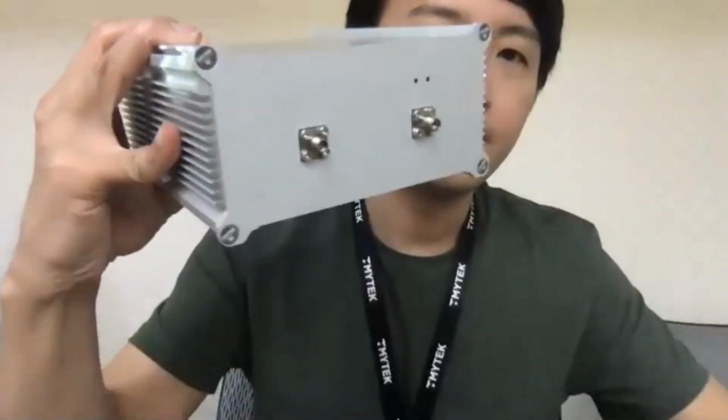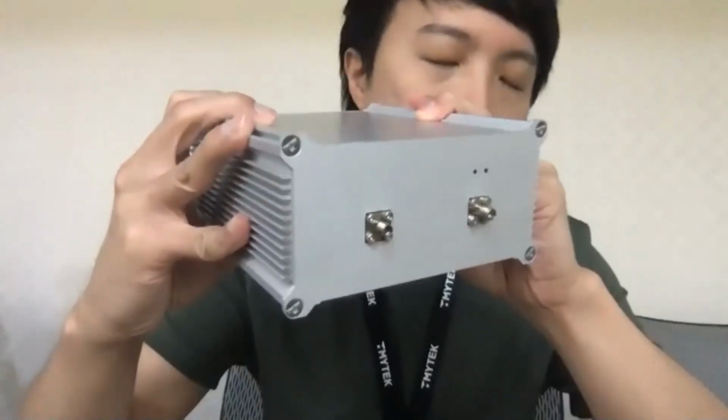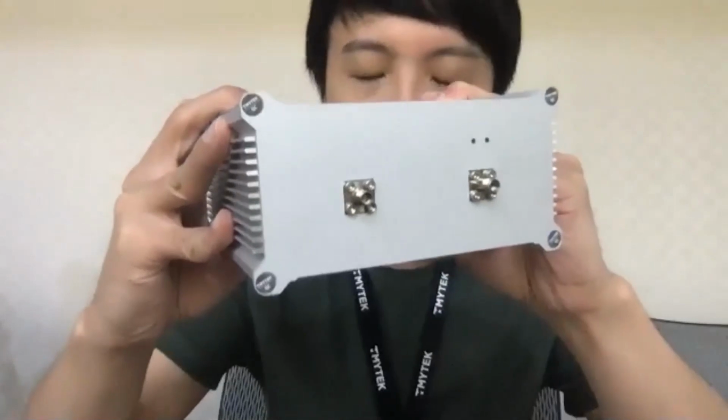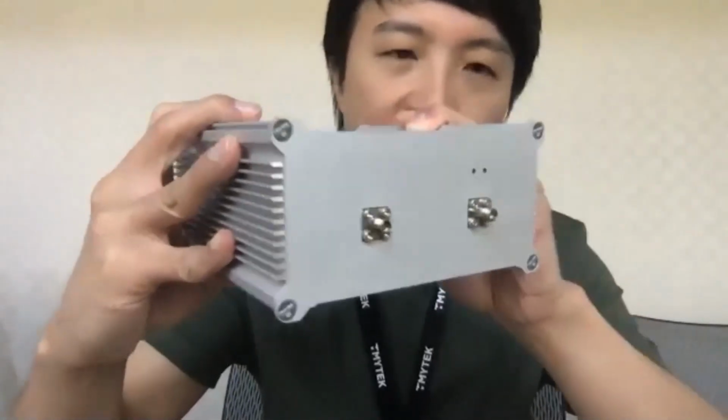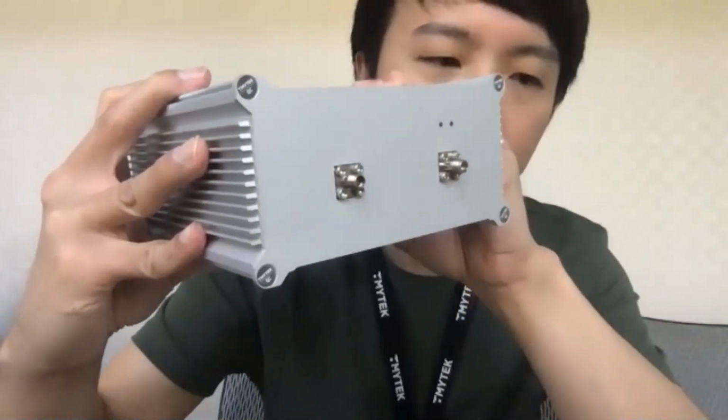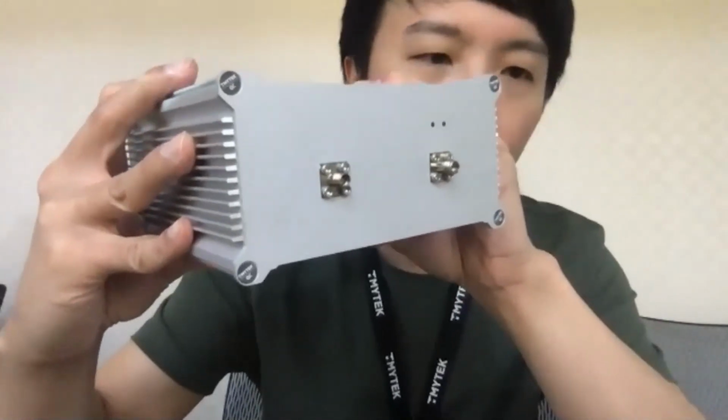As you can see, we can feed a modulated signal here. And we are also very good at building up-down converters, also very wideband. We support 24 to 44 gigahertz in RF, and the intermediate frequency IF from DC to 14 gigahertz.